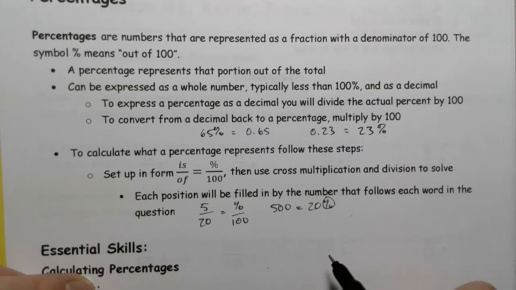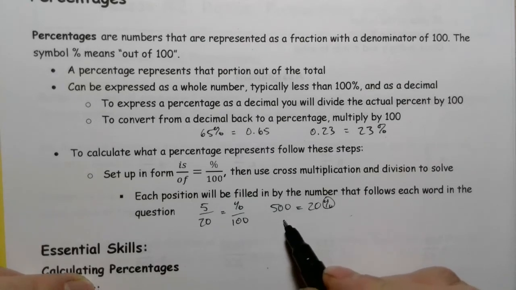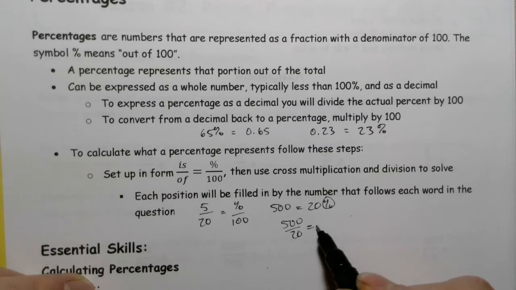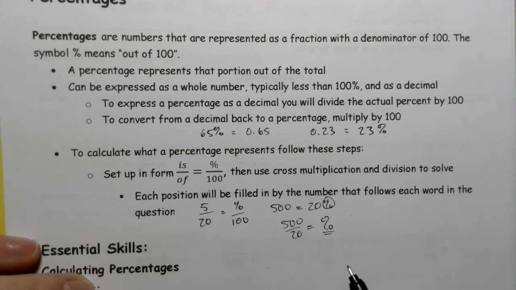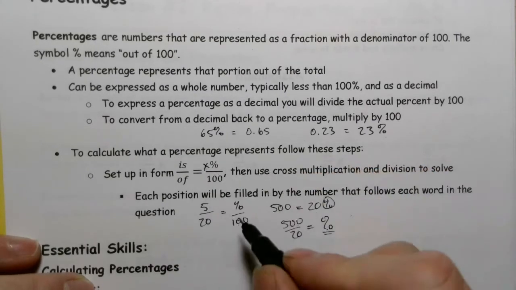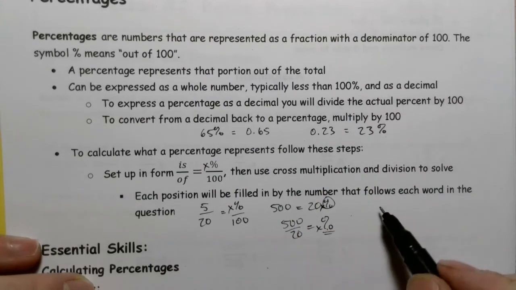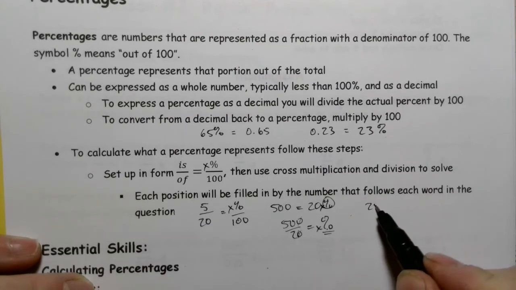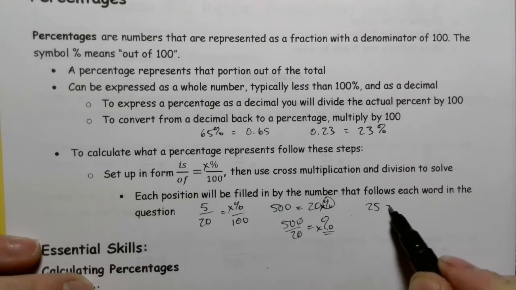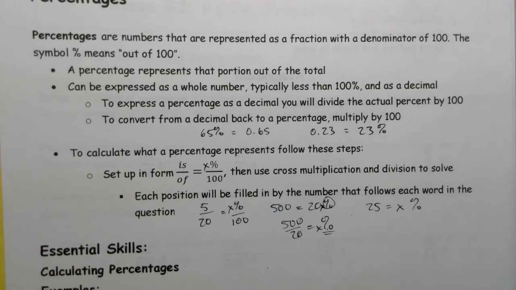Then I would simply divide. 500 divided by 20 is equal to that percentage we're looking for. Bear in mind, we're using that percentage as kind of a variable here. Maybe we should have said X percent. So 20 times X percent. When I divide that out, the tens are going to cancel, and 50 divided by 2 will be 25. So 25 is that X percent we're looking for. That's how you would do that.